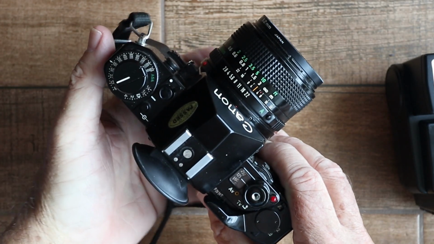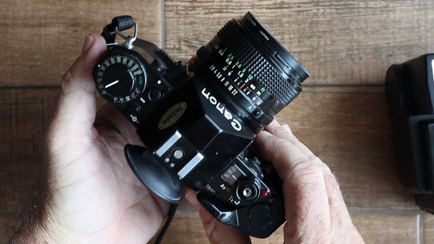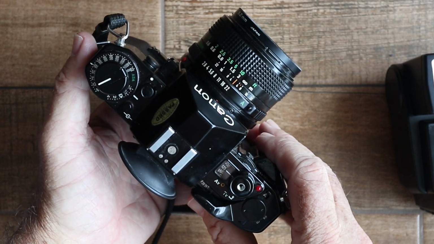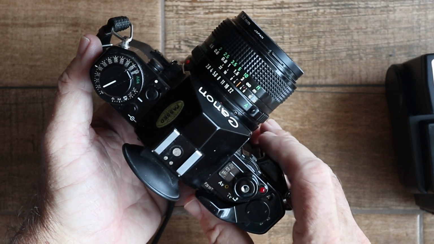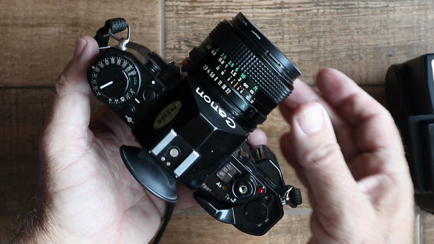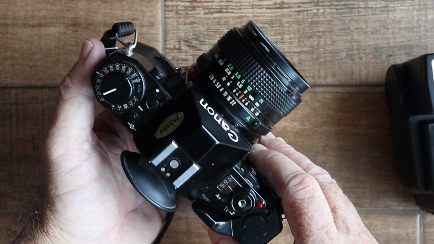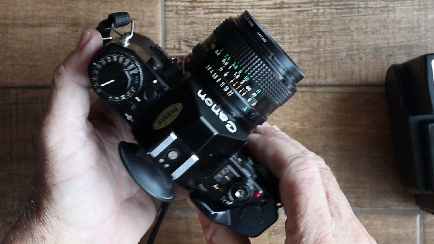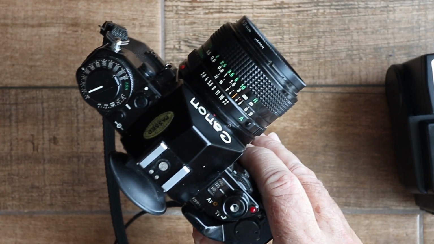Be aware that in fully manual mode, the viewfinder LCD will show the aperture that will give the correct exposure for the shutter speed that you have chosen, not the aperture you have selected on the lens. This confuses a lot of people, and the question gets asked a lot in comments on my previous videos.